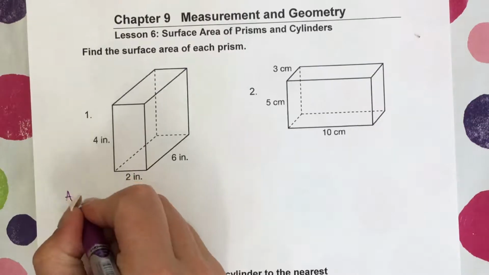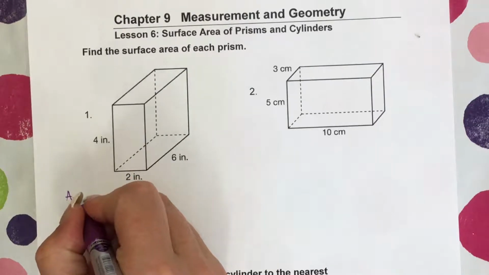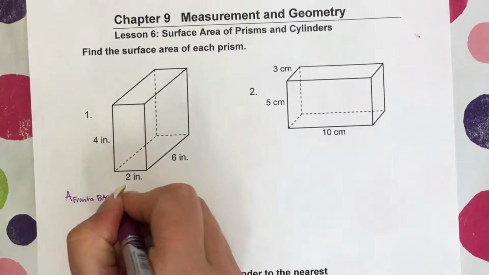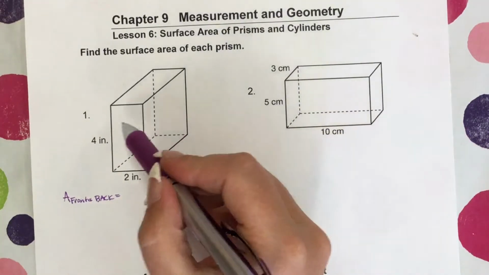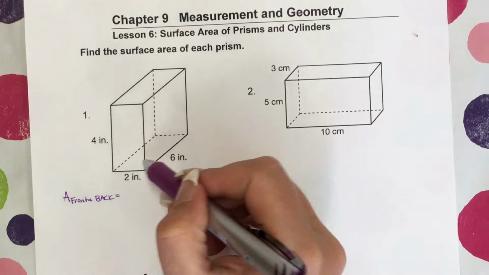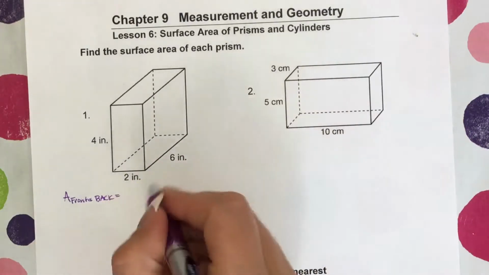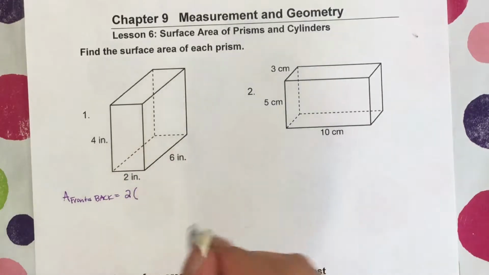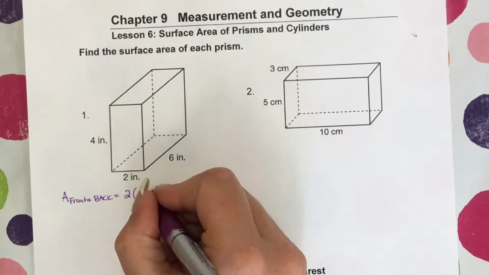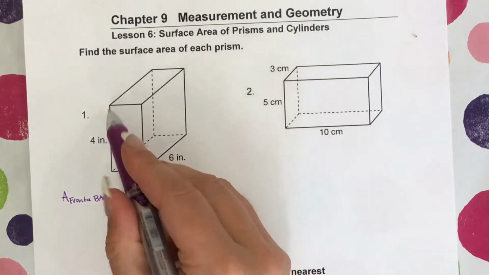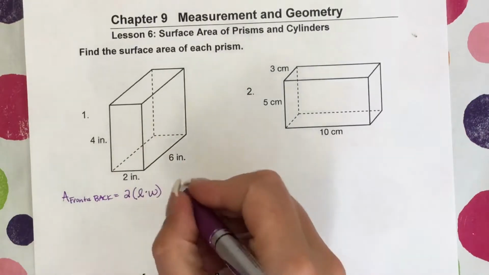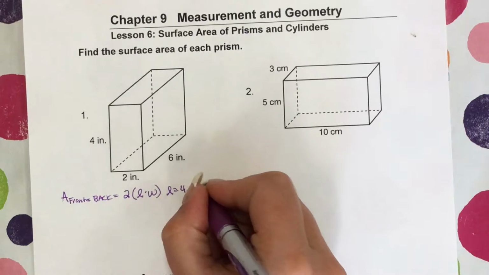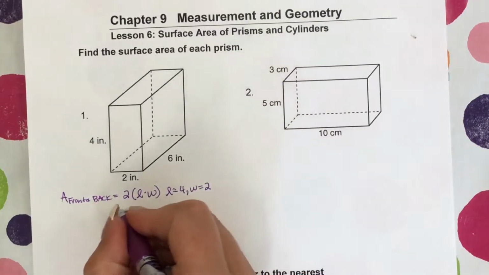So the area of the front and back. Now, since they're exactly the same, the front and the back right here, we can multiply it by 2. So we're going to go 2 times length times width, right? Because the area of a rectangle is length times width, where our length is 4 and our width is 2. And then we're just going to go ahead and substitute that in.